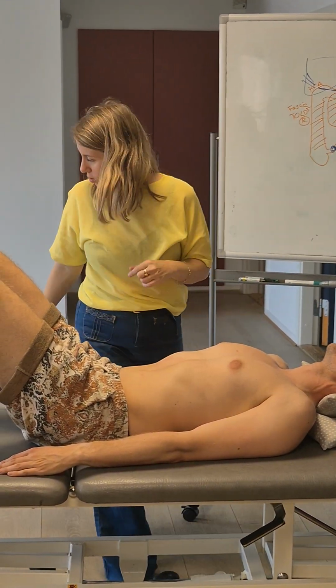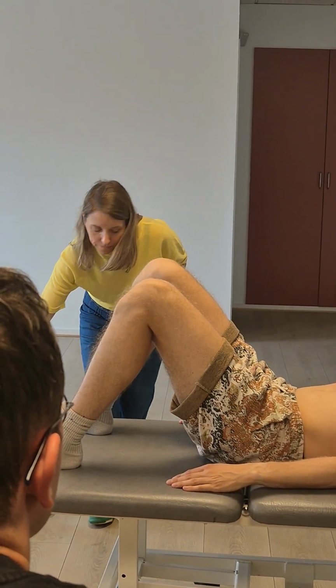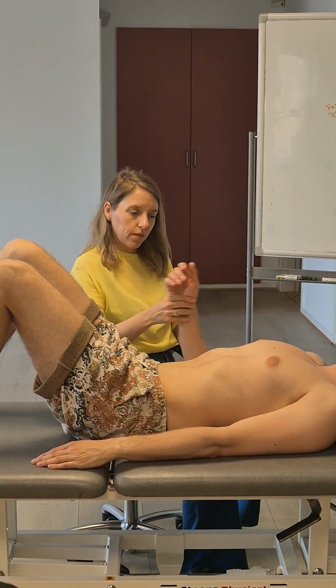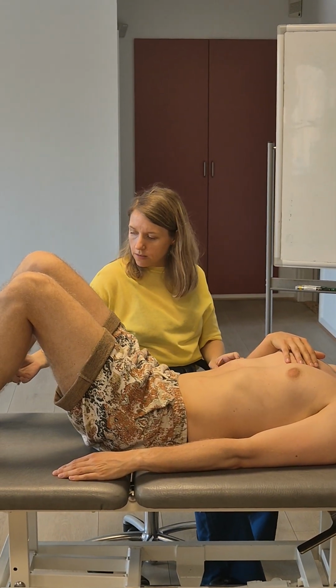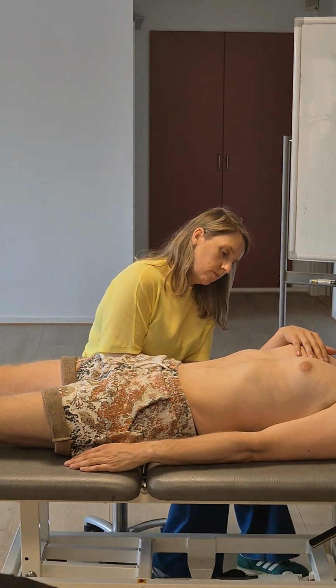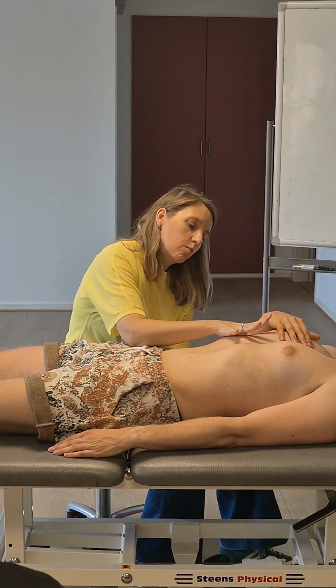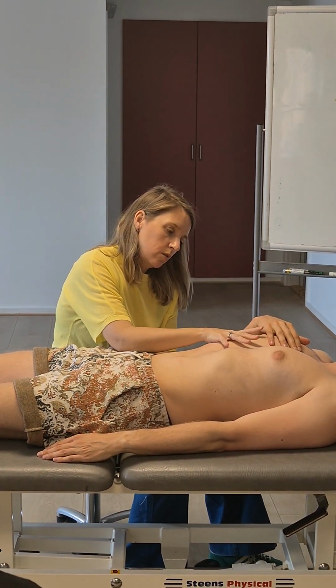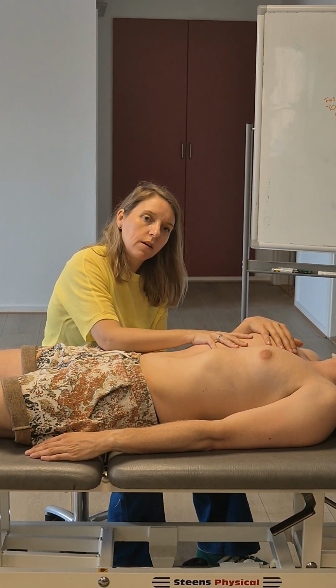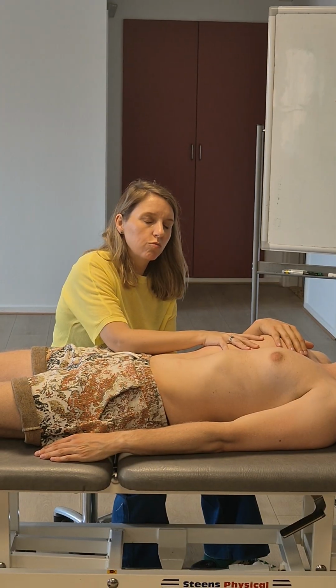I could also listen to how it moves from outside the rib cage. Okay? I will ask my patient to breathe in and breathe out.